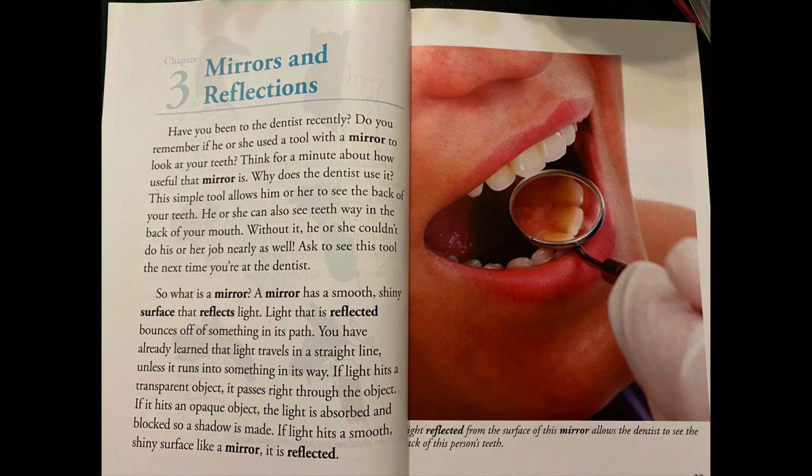So what is a mirror? A mirror has a smooth, shiny surface that reflects light. Light that is reflected bounces off of something in its path. You have already learned that light travels in a straight line unless it runs into something in its way.